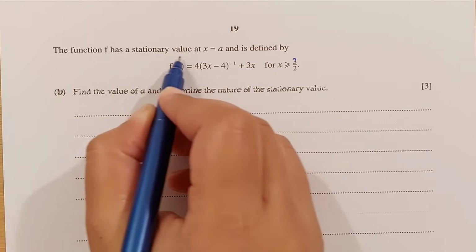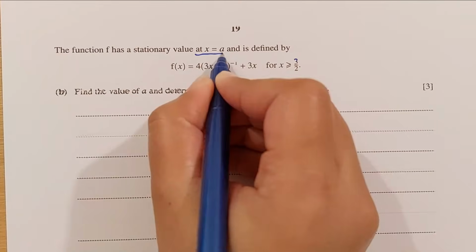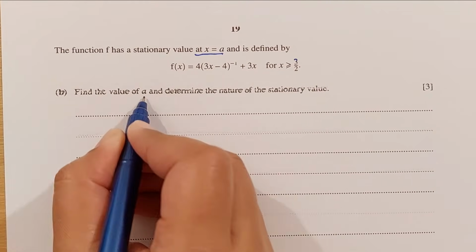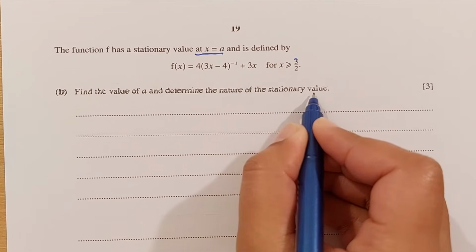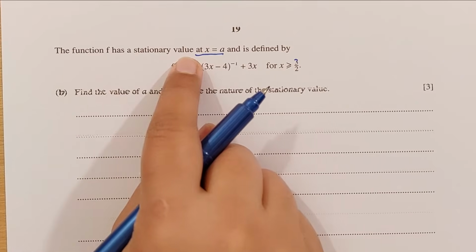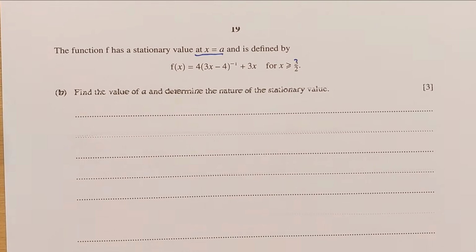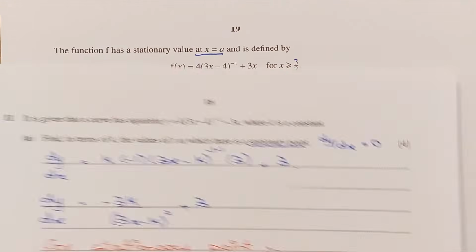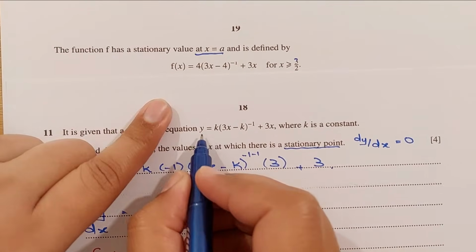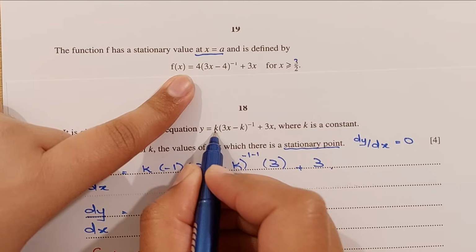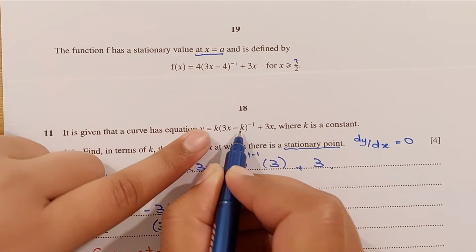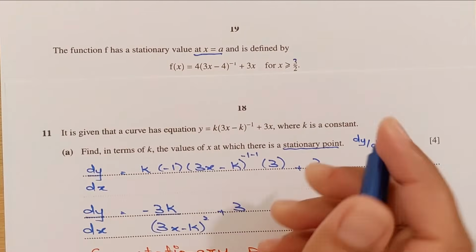The function f has a stationary value at x equals a and is defined by this f of x. Part B: find the value of a and determine the nature of the stationary value. First we have to find the value of a, the stationary value at x equals a. If I compare this function with the one given in part 1, we have f of x, and here y equals k over (3x minus k) to the power minus 1, plus 3x. So we basically have k equal to 4.